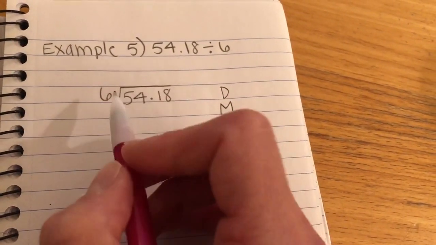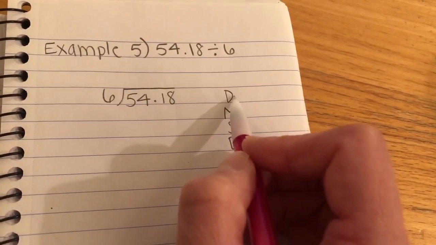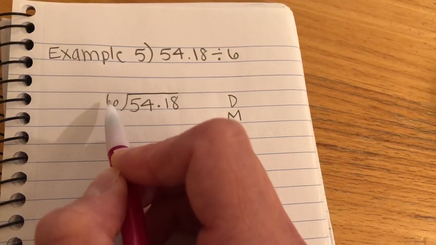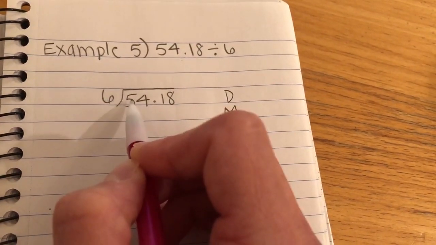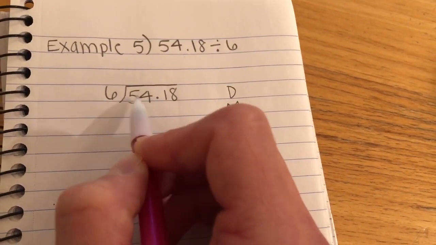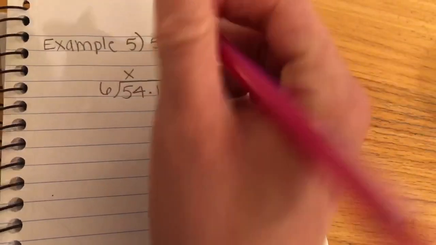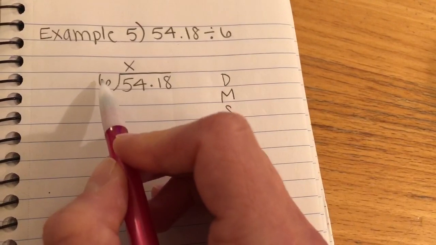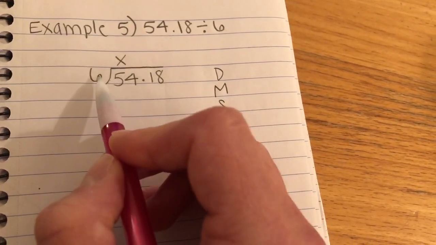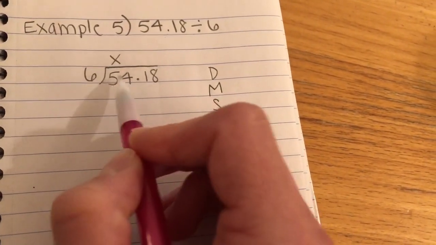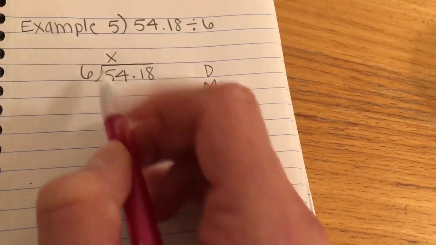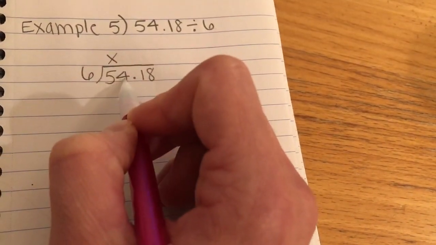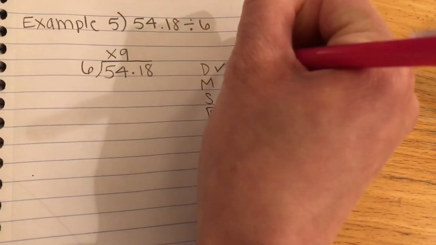So the first thing that I'm going to do is my division step. I'm going to ask myself how many times 6 divides into 5. 6 does not go into 5, so I'm going to put an X here as a placeholder. Now I'm going to go to 54, and I'm going to ask myself how many times 6 divides into 54. 6 goes into 54 9 times. That was my division step.